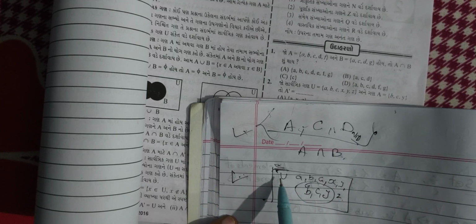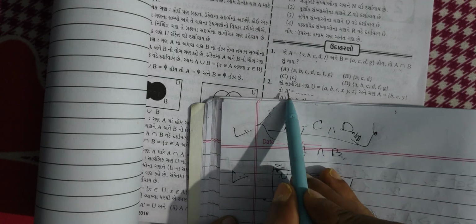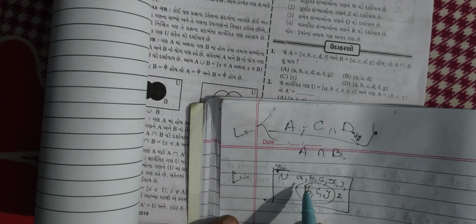Okay, so in the union, what we have to do is find A dash, the elements which are not coming inside A. Let me see again.